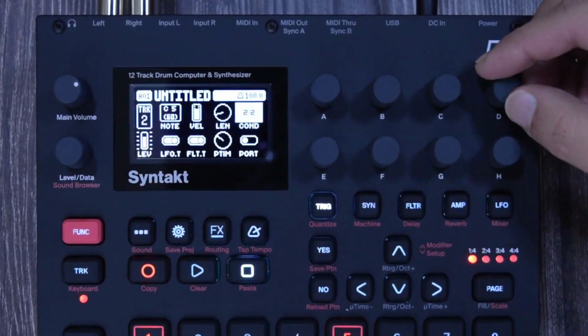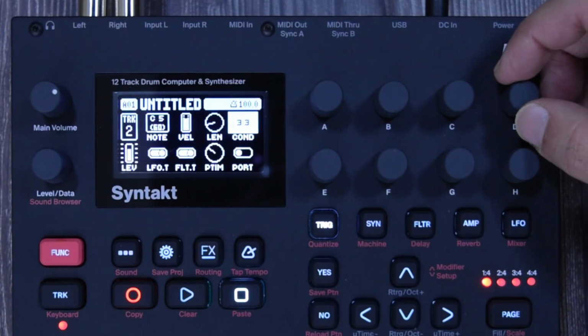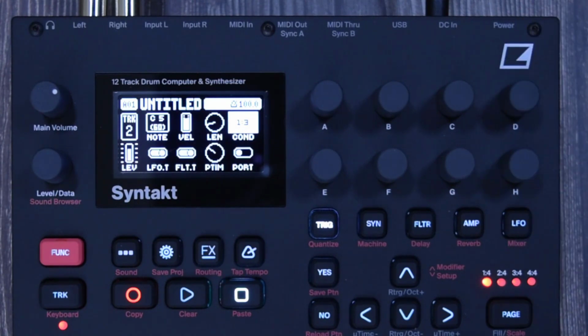I'm going to go there again, and now I'm going to go up. As you go up, you get different combinations. First we get 2 cycles, then we get 3 cycles, and if we keep scrolling, we get all the combinations with 3 cycles: the first of 3, the second of 3, and the third of 3. So I guess you're starting to get the idea of how this works.